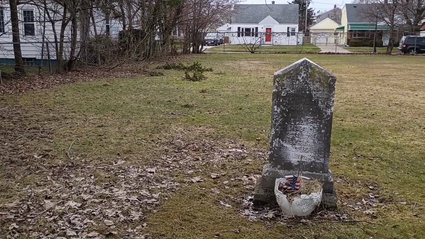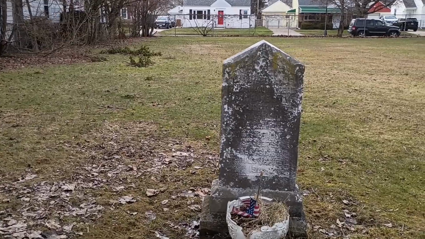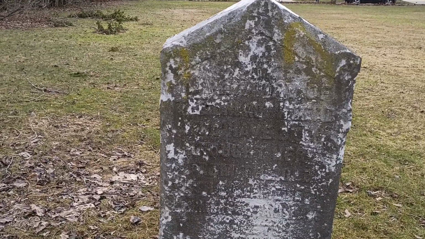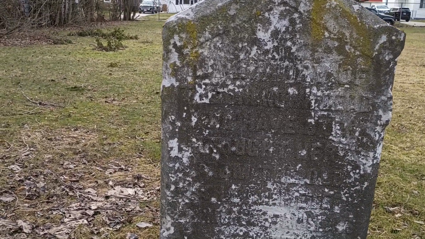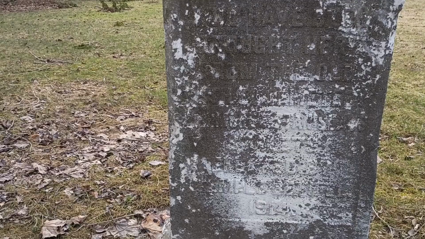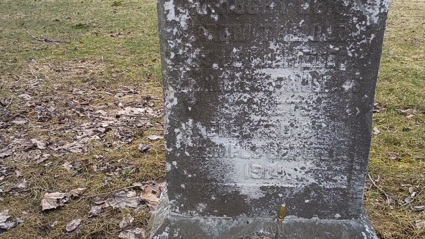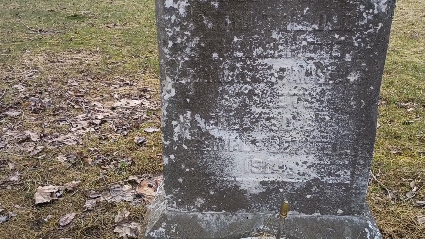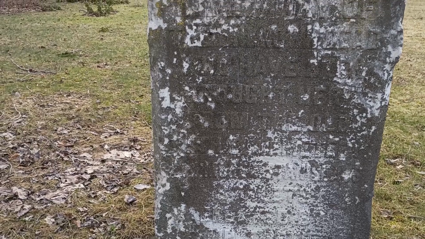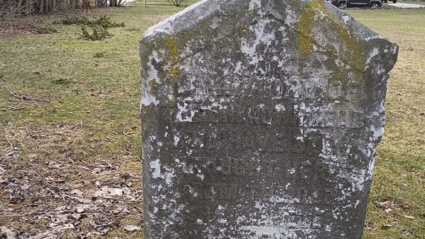Let's see if we can get closer to this stone here. Yeah, it's very, very hard to read, but it was erected by the Temple Beth Zion. But it's definitely a field of unmarked graves.